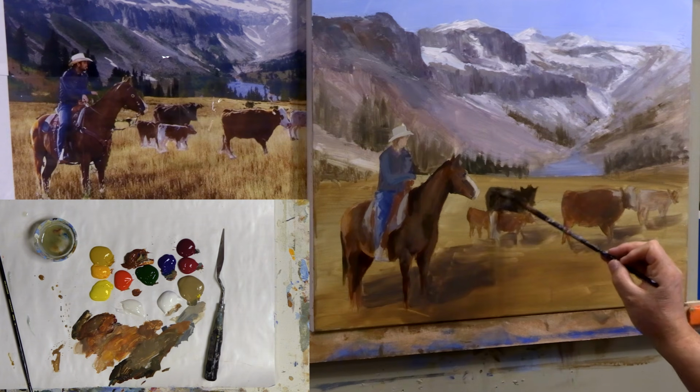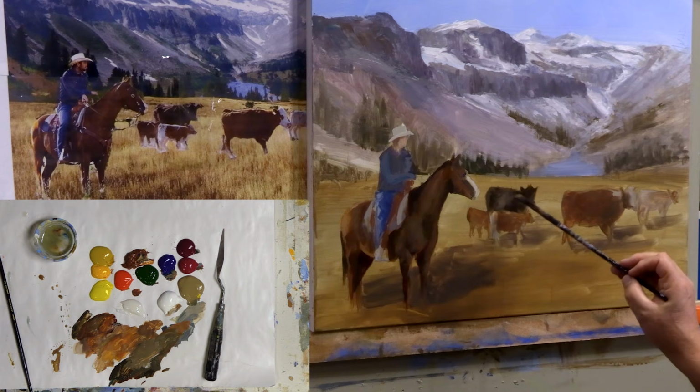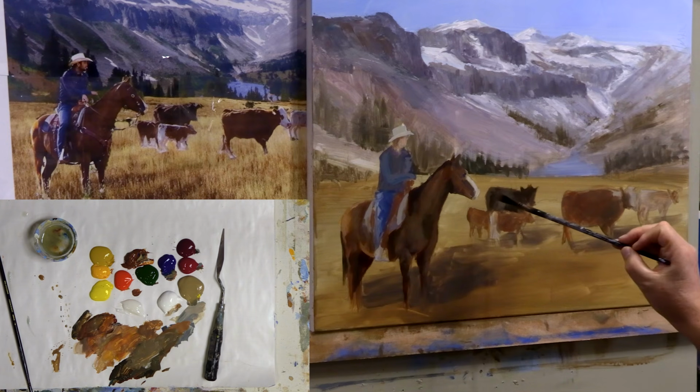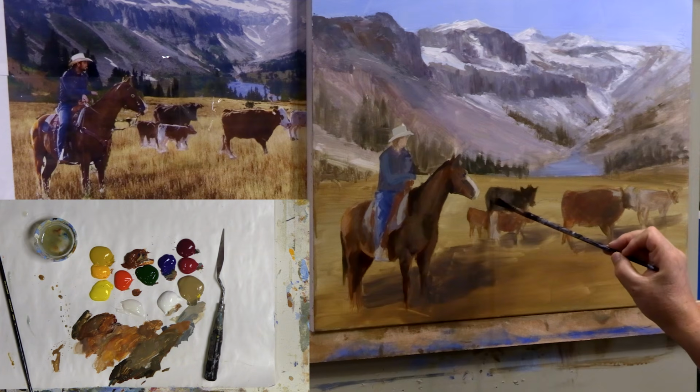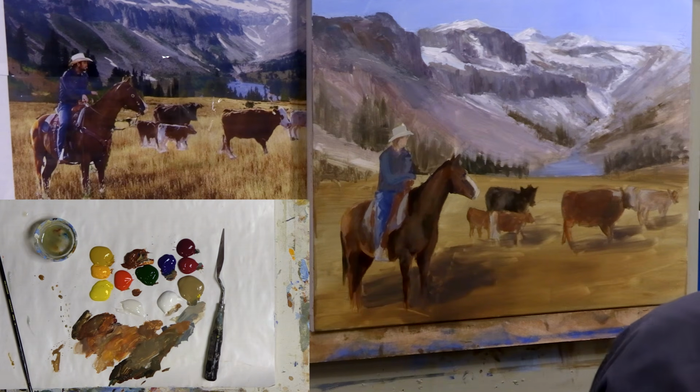I love this, where I just drag, leaving some of the roughness. So if it shows up too much, bring your values together more, and it will look more like you're blending halftones. But I like to have a little bit of difference in those tones there. And then I go up again.